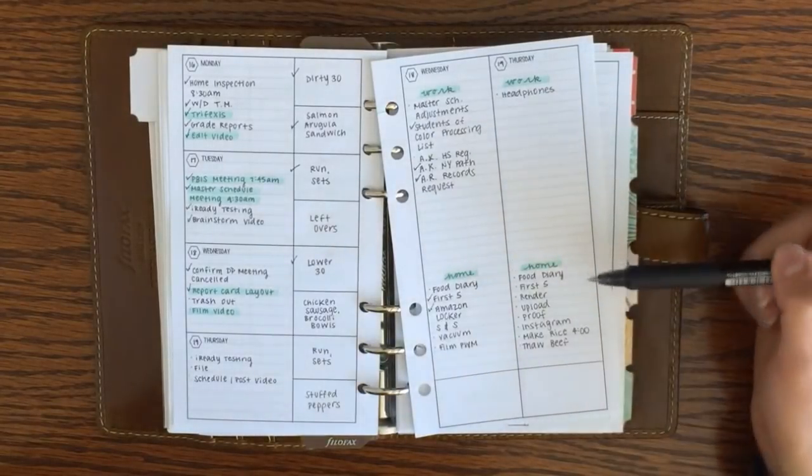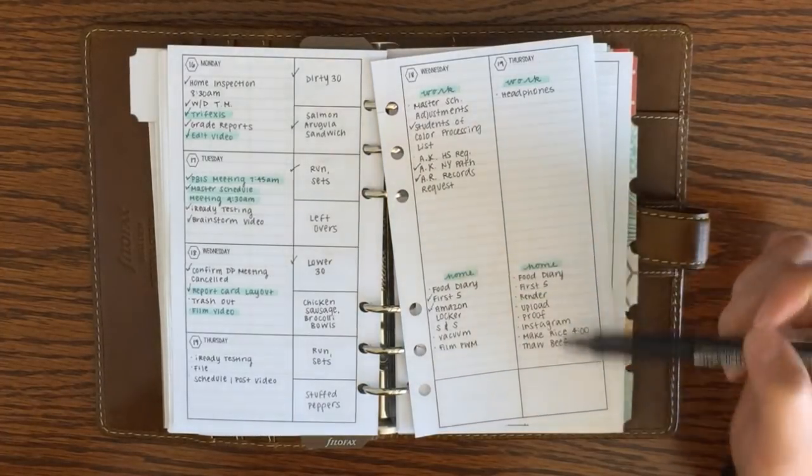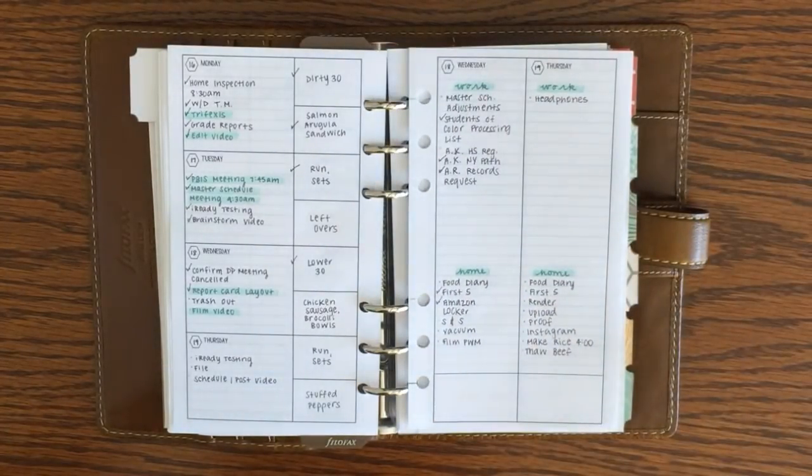Sometimes at the beginning of the week, if I have some new habits that I'm trying to reinforce, I will put them on every day right at the beginning of the week.